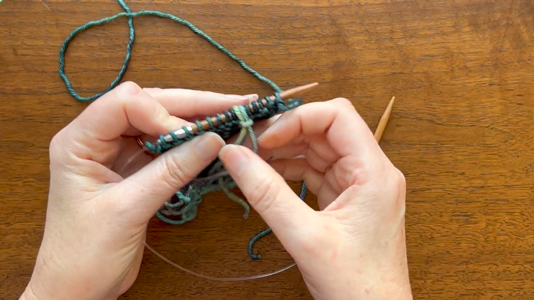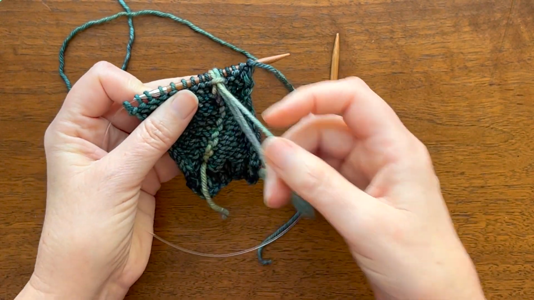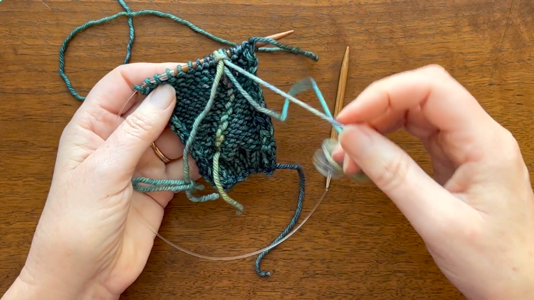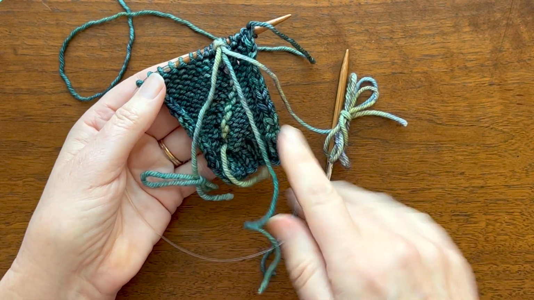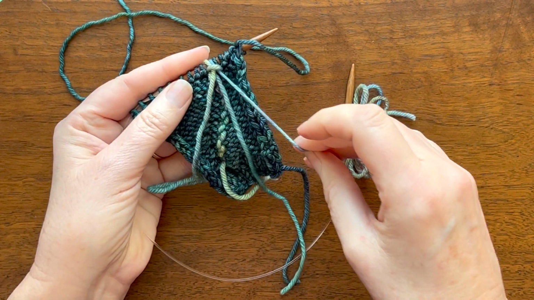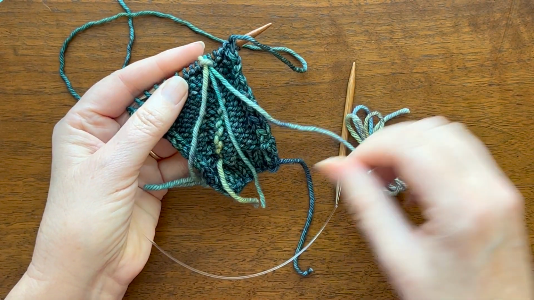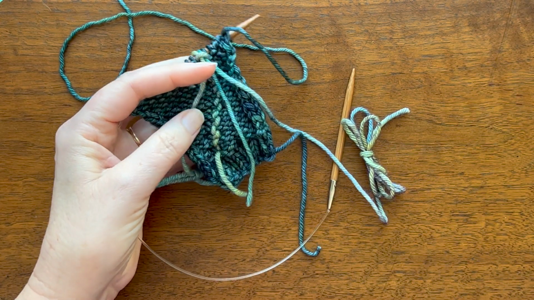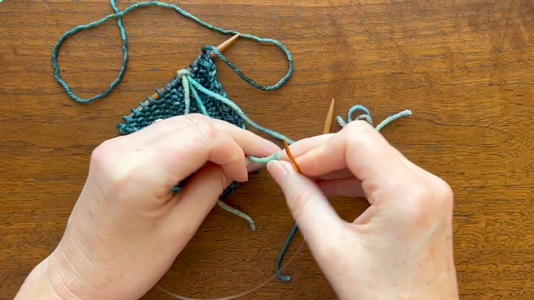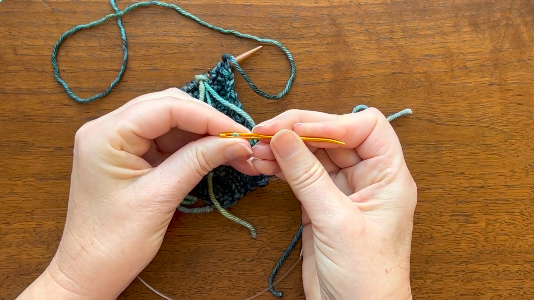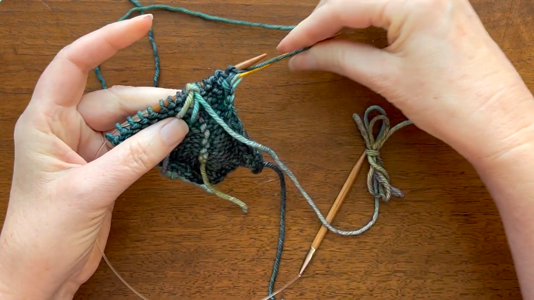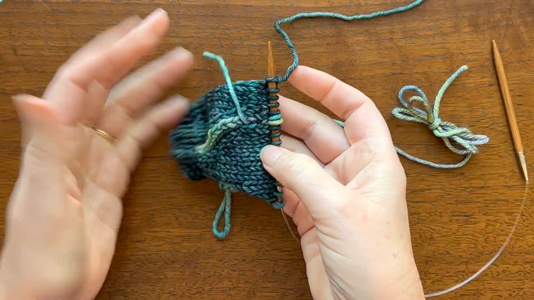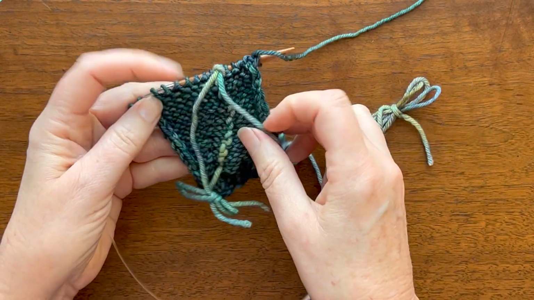So we have two strands. We have the old one here and the new one here. This is your tail that you don't want to knit with. It's a little longer than we need, so on this first stitch we can just shorten it up. And then sometimes what I do is I will take a tapestry needle and thread that and just bring it through to the front so I don't knit with it accidentally, and then I can deal with it later.